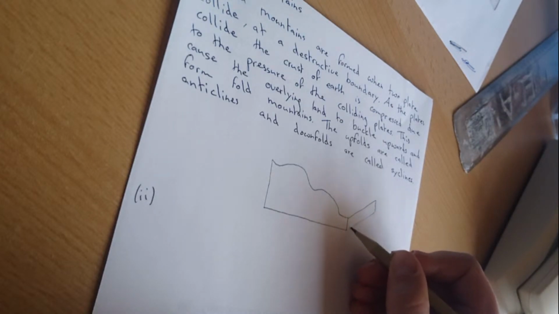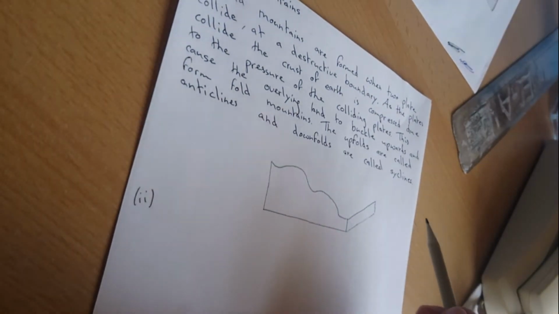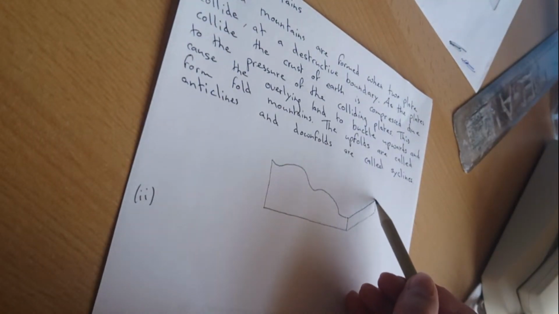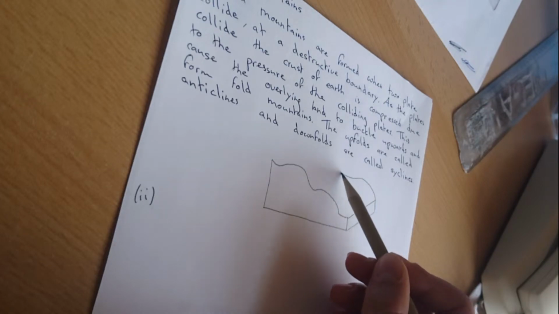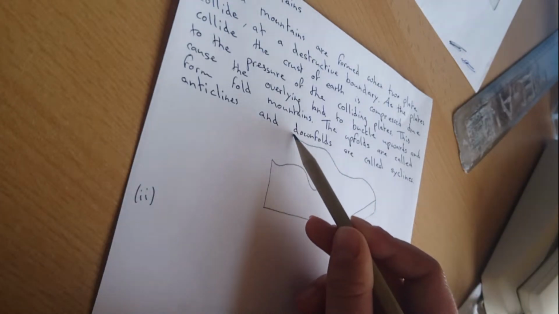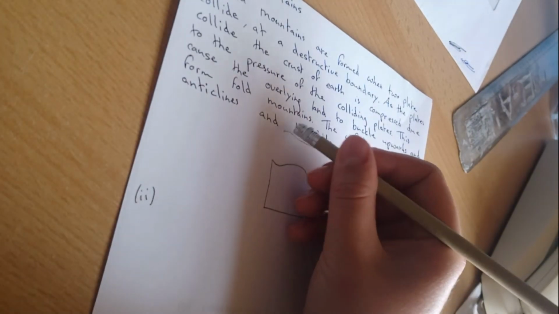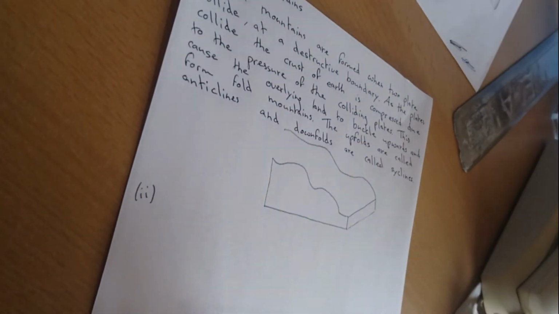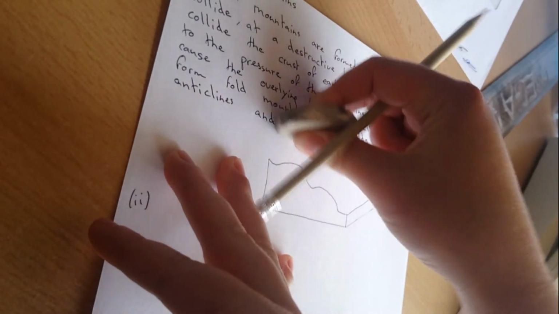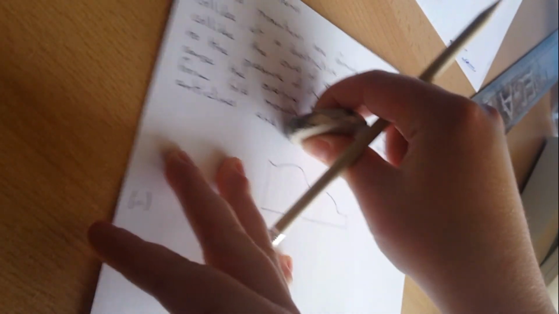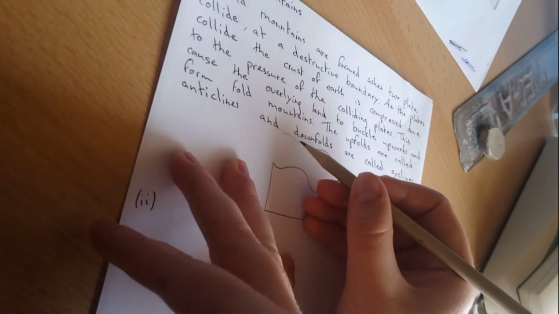It can be as simple as you want it to be. It's not an art exam, so just as long as you label it clearly and they know what you're talking about, that's enough. It's fine.